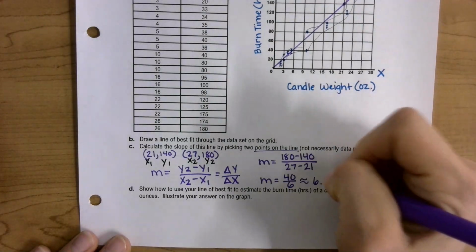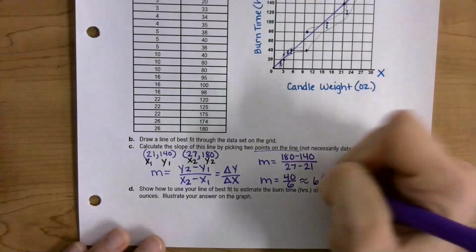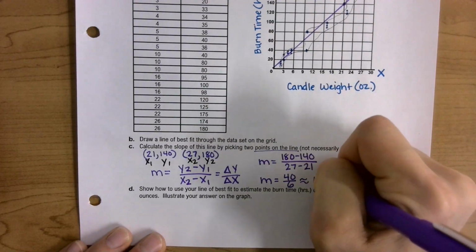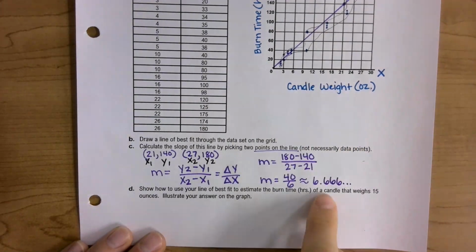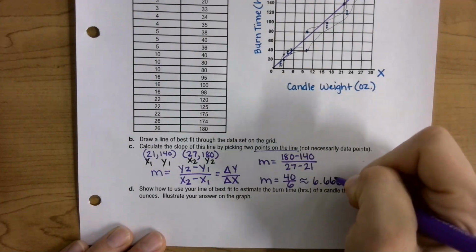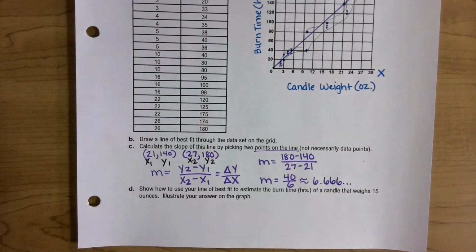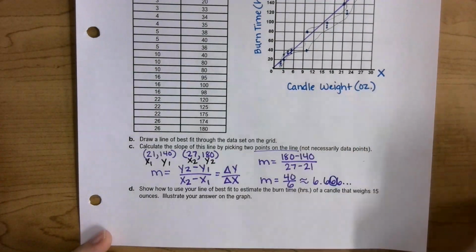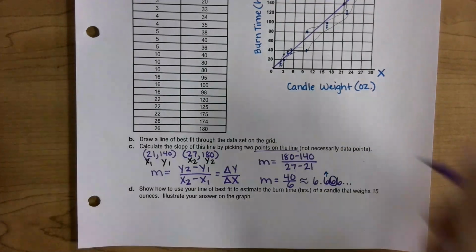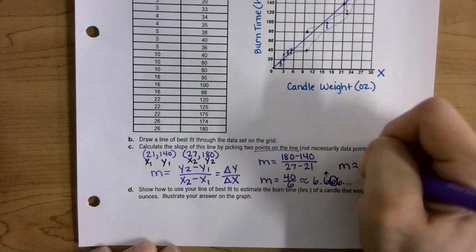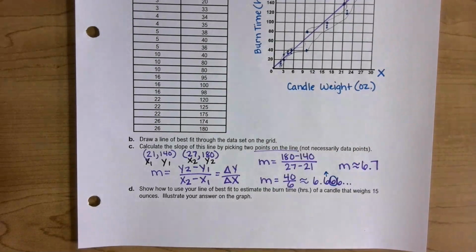So I'm going to just round to the nearest tenths. So here's a few of my decimals right now. And so when I round to the tenths place, I want to look at the hundredths. This 6 tells me to round up. So I'm going to round that 6 up. So my slope is about 6.7.